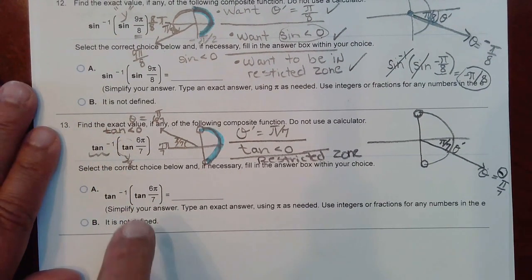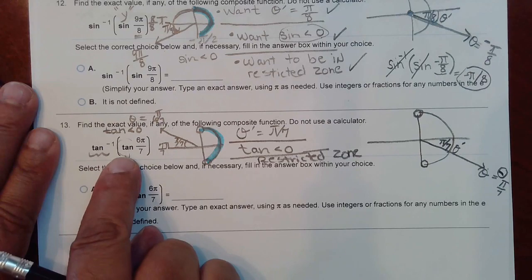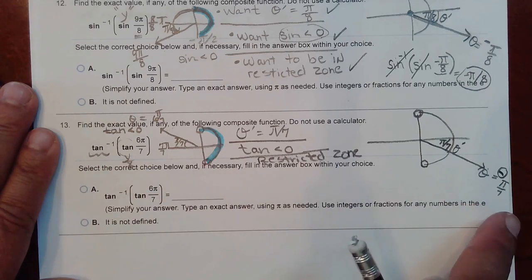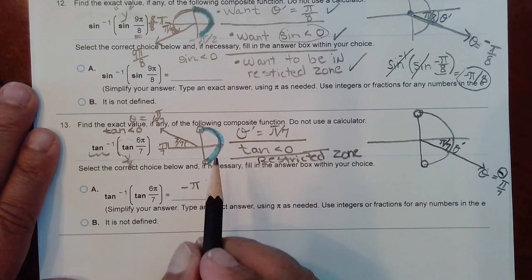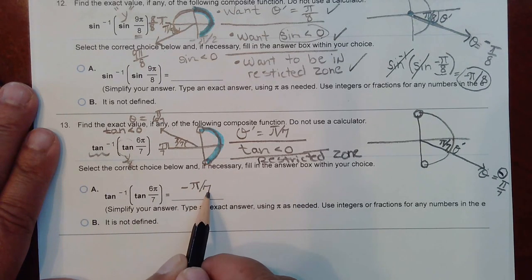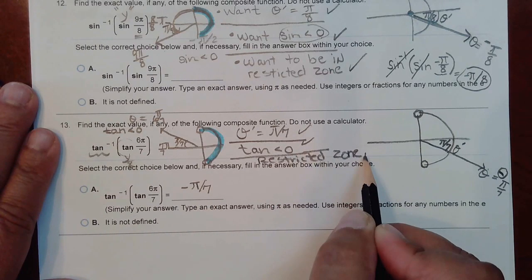So, I mean, you could rewrite this as inverse tan of negative pi over 7, but I don't know that you need to go through that part. Once you find this new angle that satisfies this, and this, that's the answer.